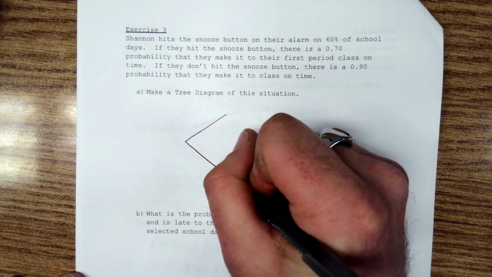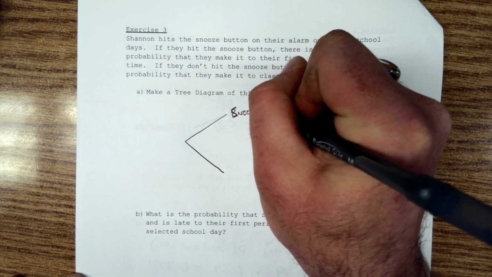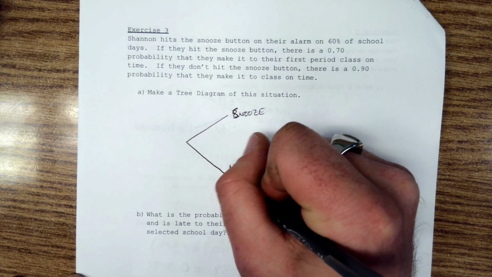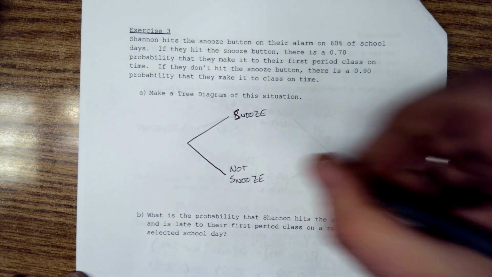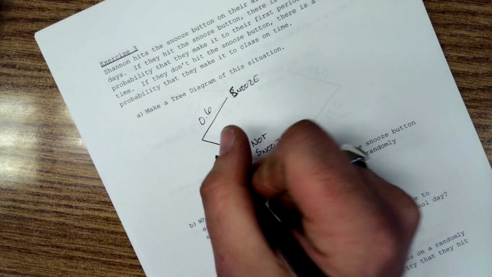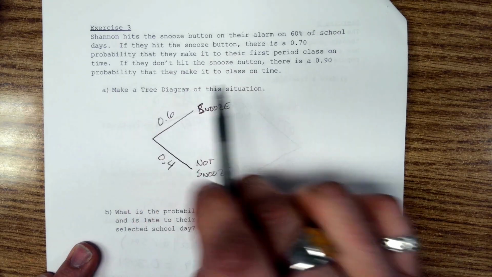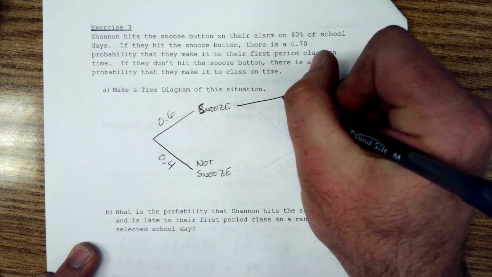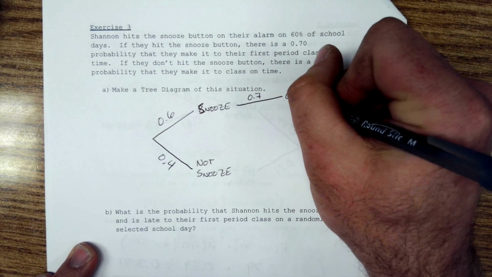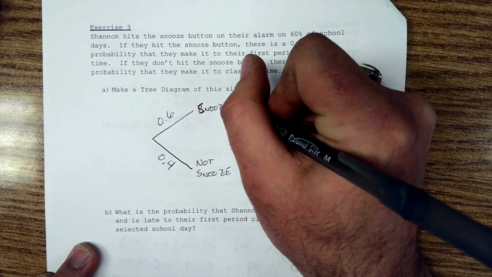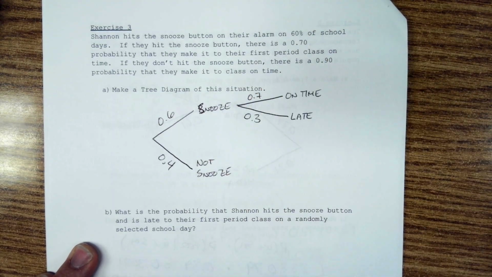So Shannon has two options. They either snooze or they do not snooze. If they snooze, there's a 60% chance that that'll happen, so that's 0.6. And that leaves the other 40% chance that they do not hit the snooze button. If they do hit the snooze button, there's a 70% chance that they are on time, or 0.7, which leaves another 30%, 0.3, that they're late.